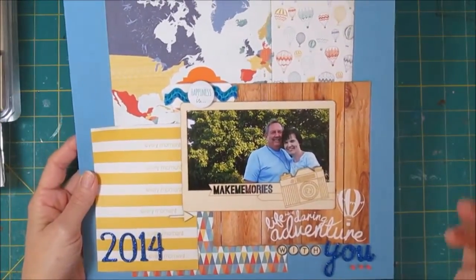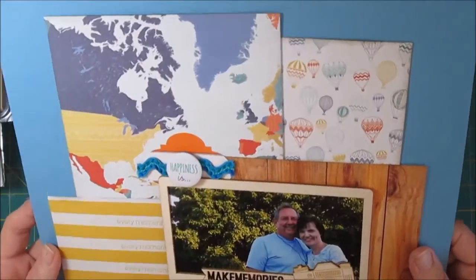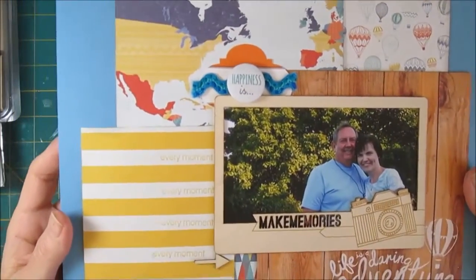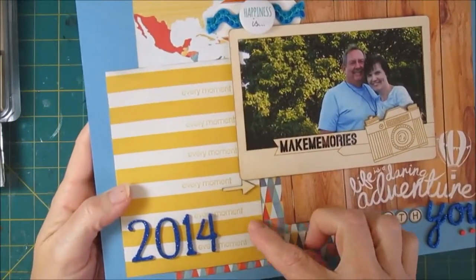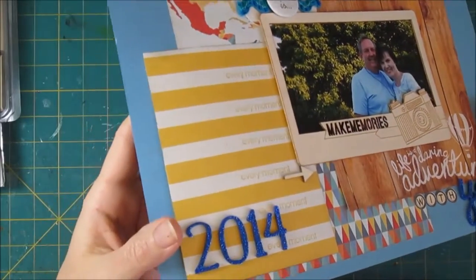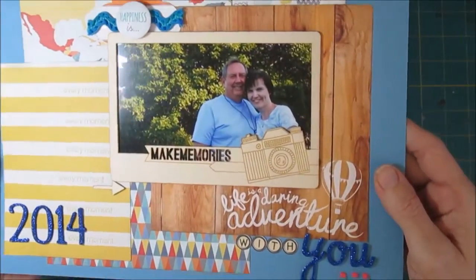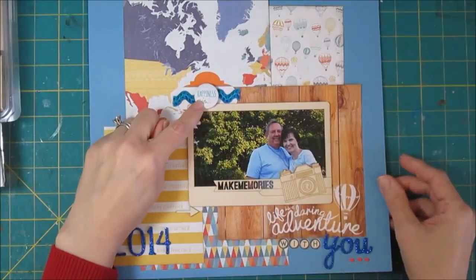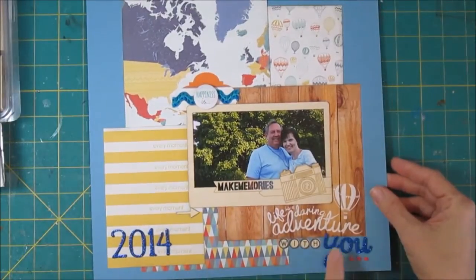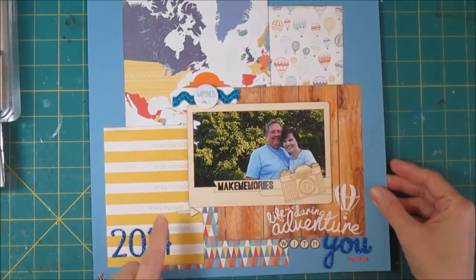And so let's take a close-up of our page here. We got tons of fonts on this for the challenge today.